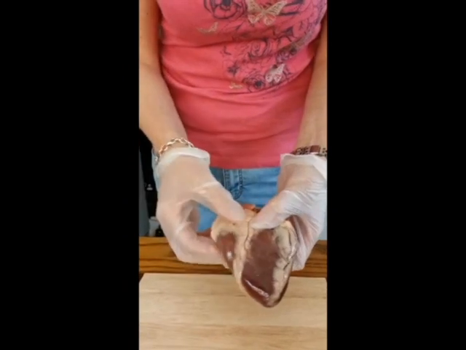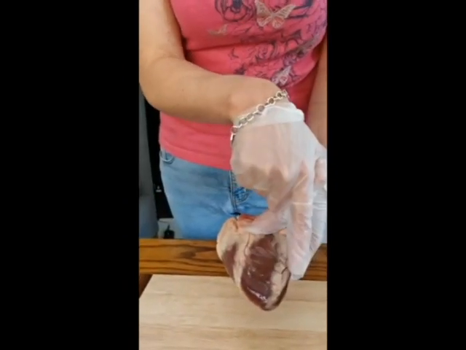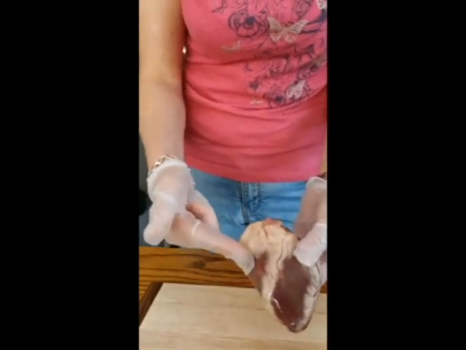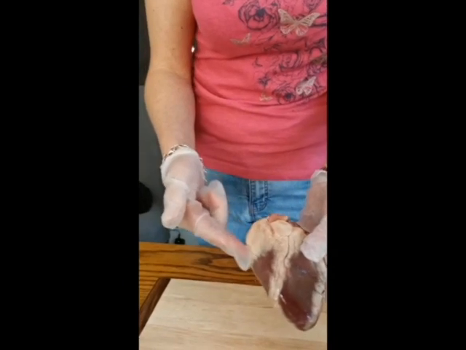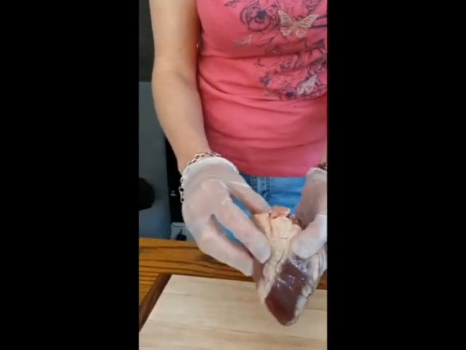This is the right hand side of the heart here, and the left hand side of the heart is over this side. Okay, so what I'm going to do is have a go at opening up the right hand side of the heart first so you can have a look inside it, and then I'll go for the left. The left's bigger so you might be able to see a bit more.